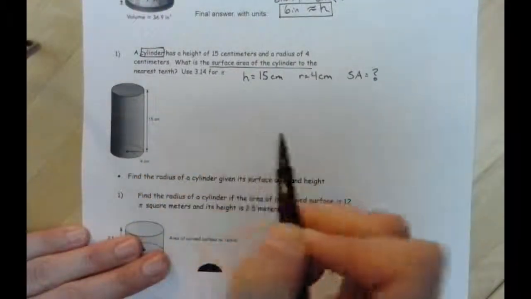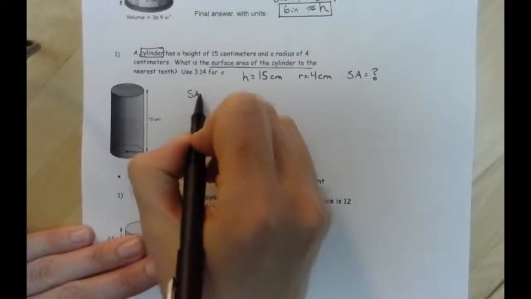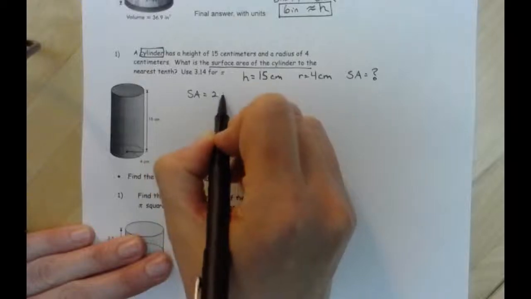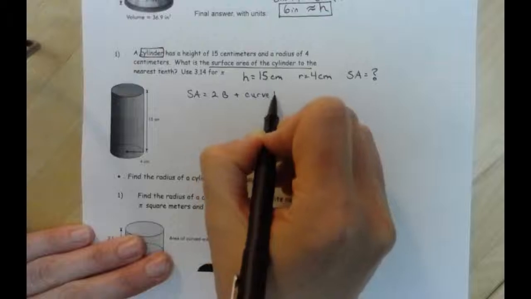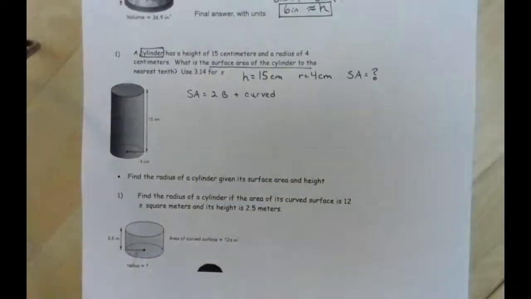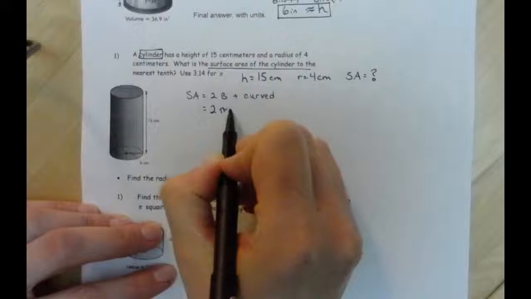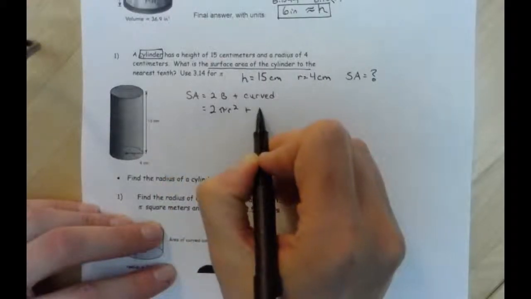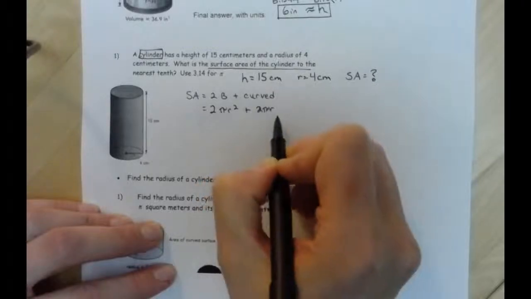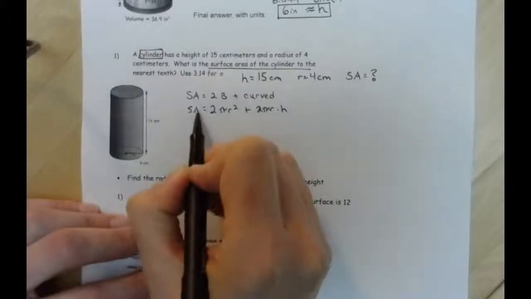It also tells us how to approximate pi. Alright, well we know a formula for surface area. The surface area of a cylinder is equal to its 2 bases plus its curved surface. And I'm gonna write this out each time because it's not about memorizing but truly understanding what we're doing. So I'm gonna keep writing it out. So that means it's equal to 2 circles, which is pi r squared, and it's equal to the circumference, which is 2 pi r, times the height. So there's our formula for surface area. Let's plug our numbers in.